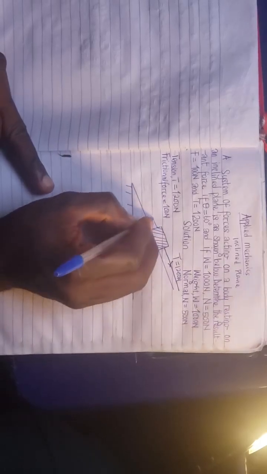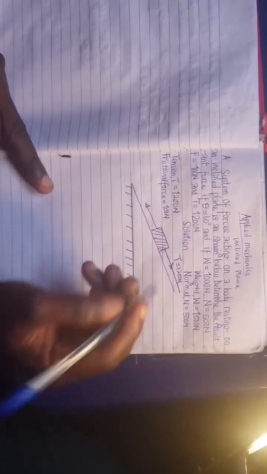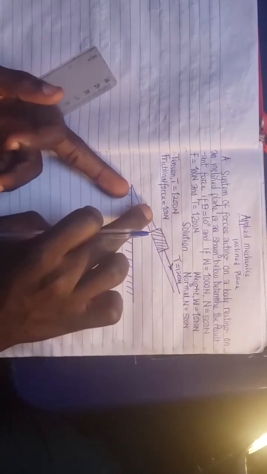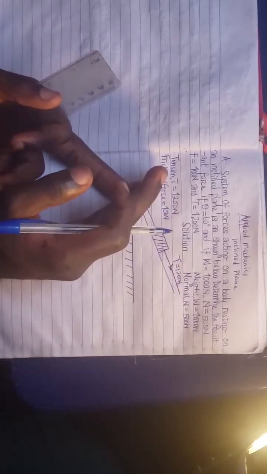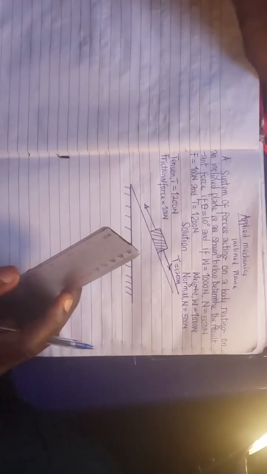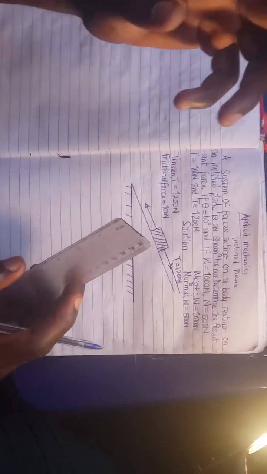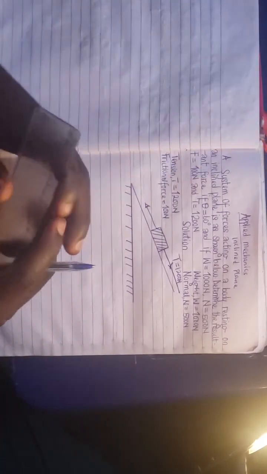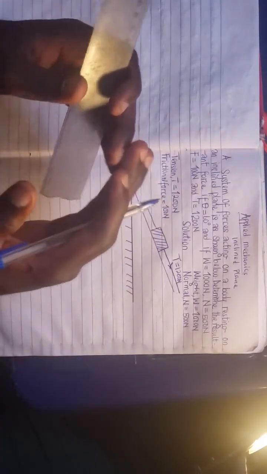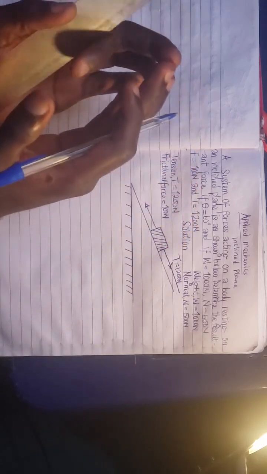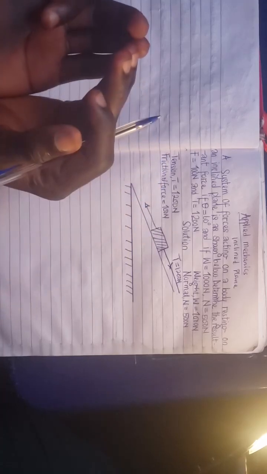Now the friction: if you are dragging the body, we have the friction force. If I'm trying to move something like a table, I will hear some sound, and that sound emanates from a friction force, which is against the motion.